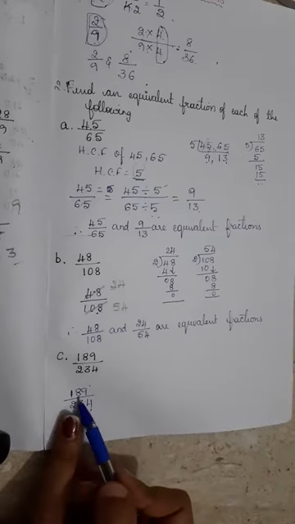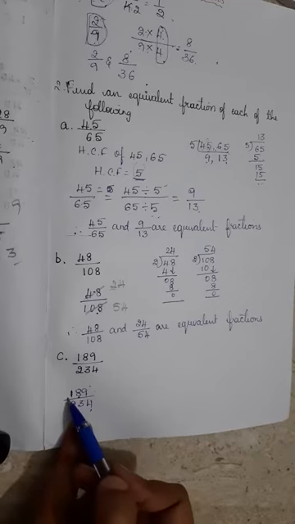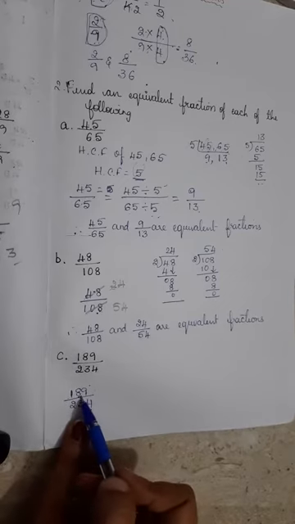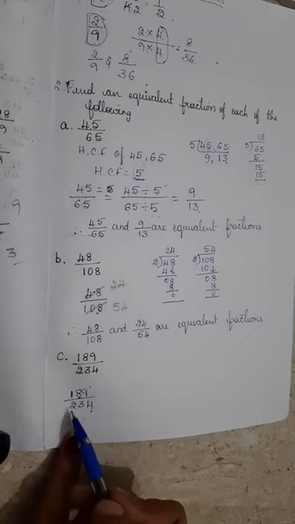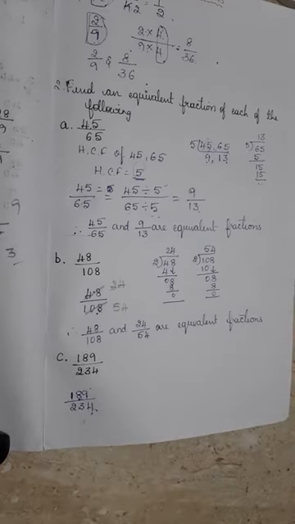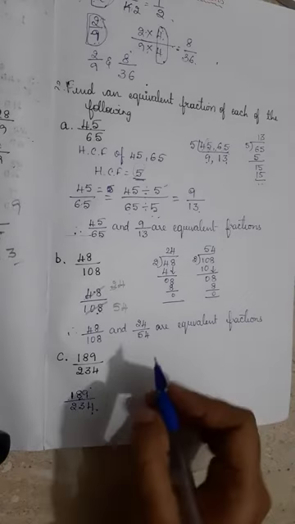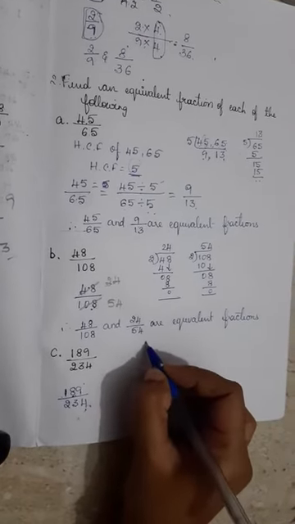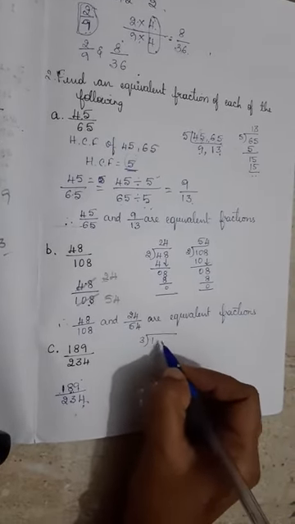Whether this number is divisible by 3: what is the divisibility rule for 3? The sum of the digits: 9 plus 1 is 10, 10 plus 8 is 18. 18 is divisible by 3. Next, 2 plus 3 is 5, 5 plus 4 is 9. So 9 is divisible by 3. So it is divisible. Please do it on the side so that you will not go wrong.